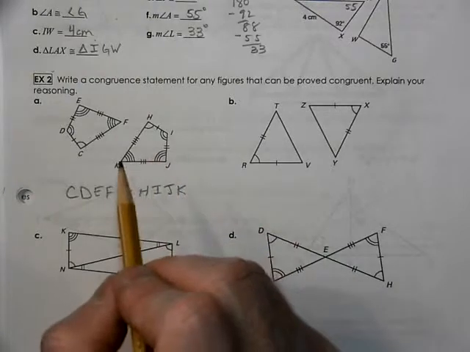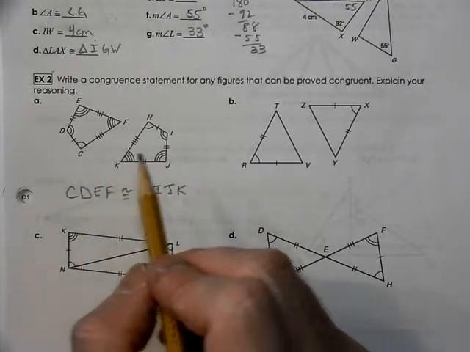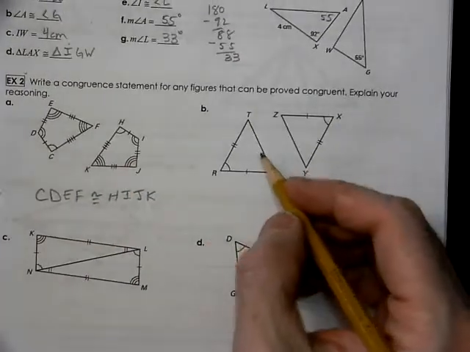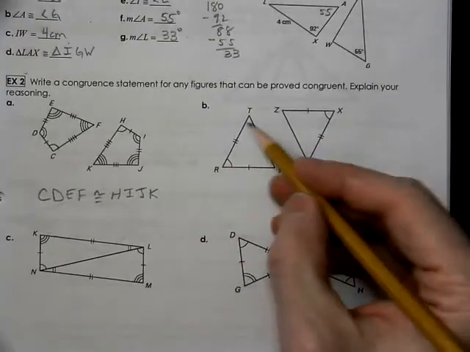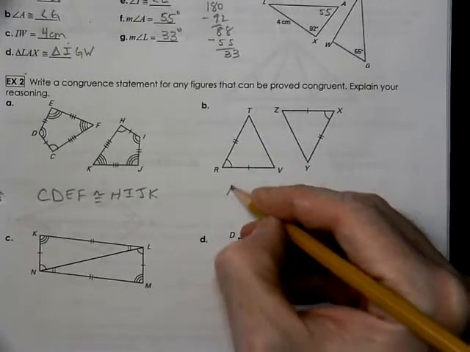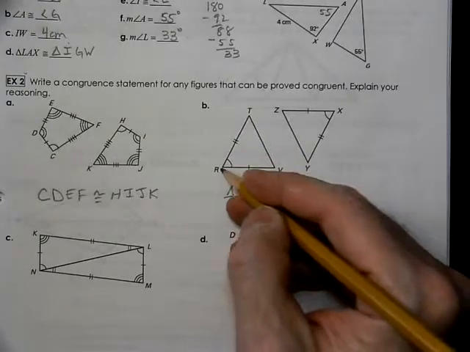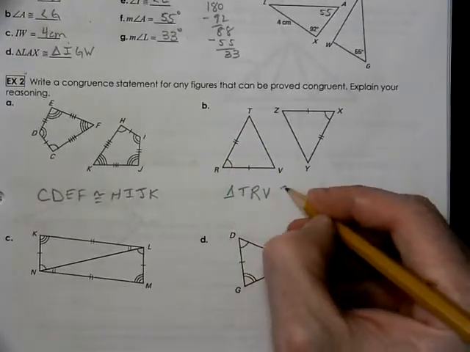So there's a lot of advantages to keeping it in order. It shows you all the corresponding parts. Here, you could start this triangle with any letter you wish. I'll call it triangle T, and then we'll come down the 2 ticker to the angle, which is R, and finish with the V.